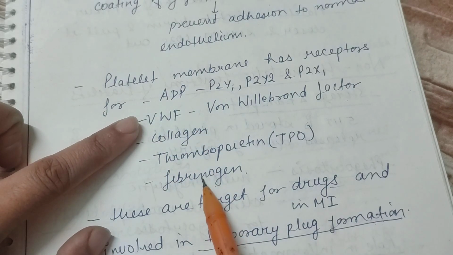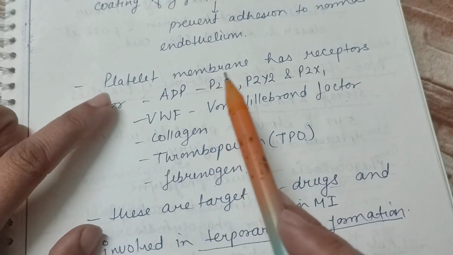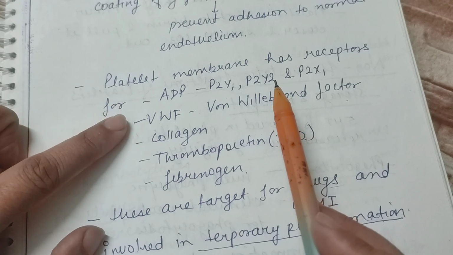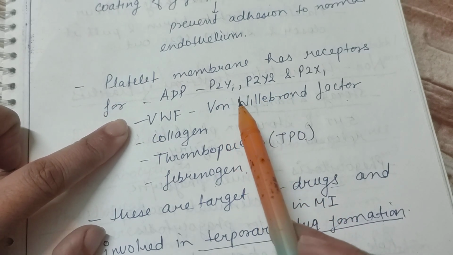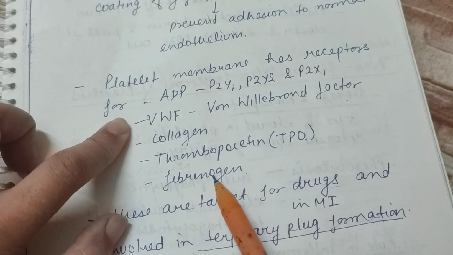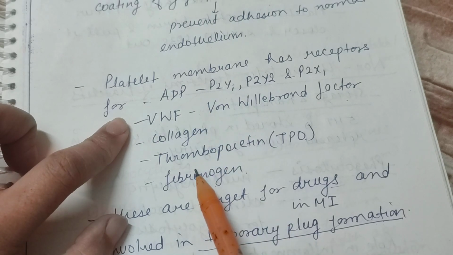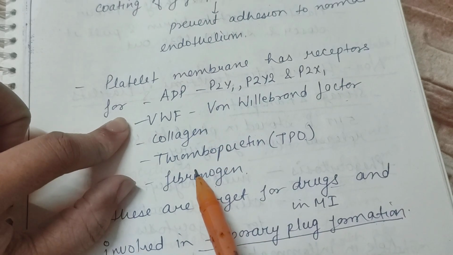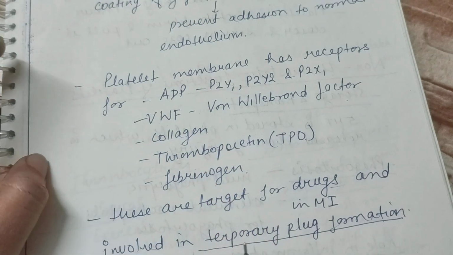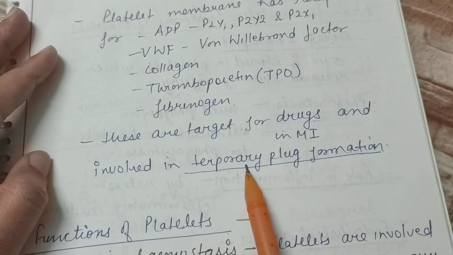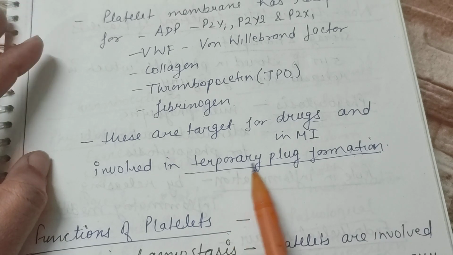Because of release of these three factors, platelet can adhere to other platelet, which leads to platelet aggregation. If you want to see with structure whatever I have said here, you can visit my blood clotting video. So that is basically how platelets are helping in formation of temporary plug.